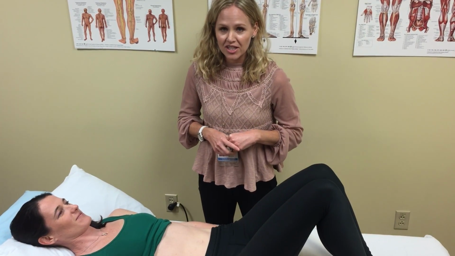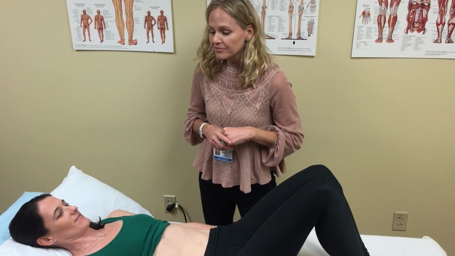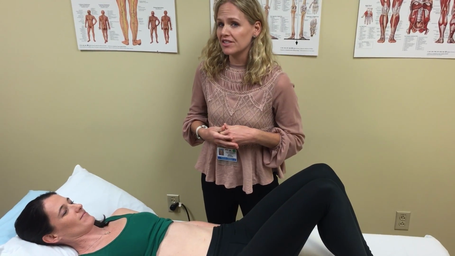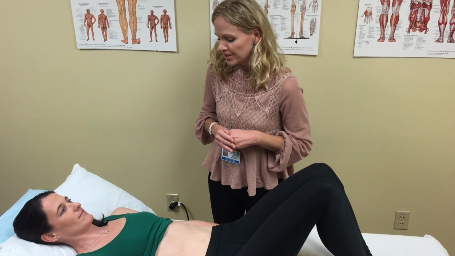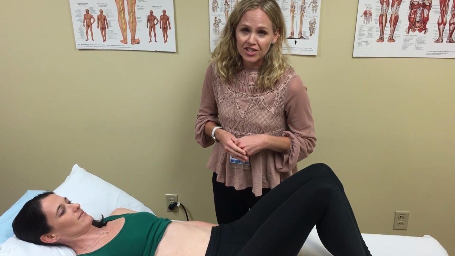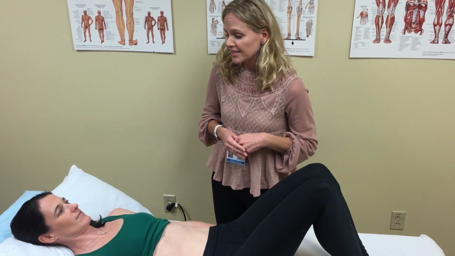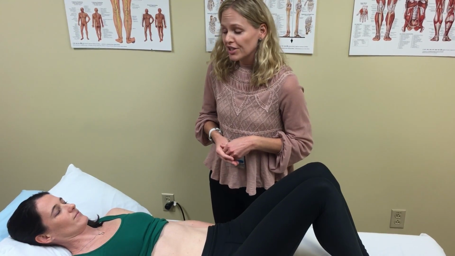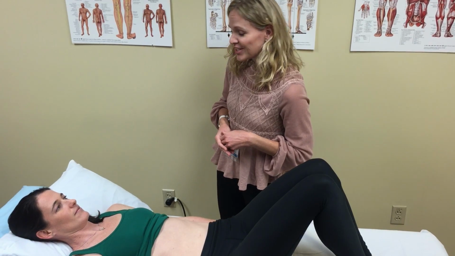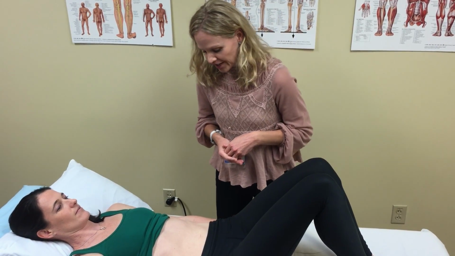So there's two types of contractions. The first contraction is a short contraction, and that's to maintain continence for coughing or sneezing. And the second exercise is long contractions, and this is to maintain continence when you're lifting, during transfers, and walking. So we're going to start with the quick contractions first, and then we'll go to the long contractions.